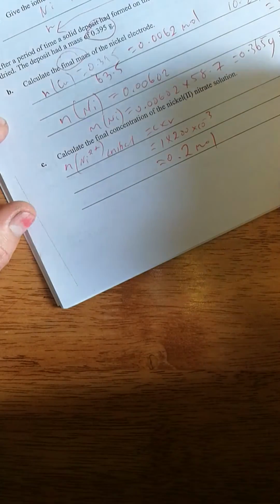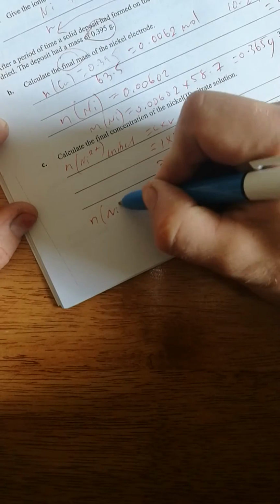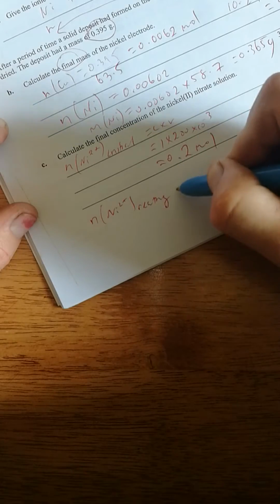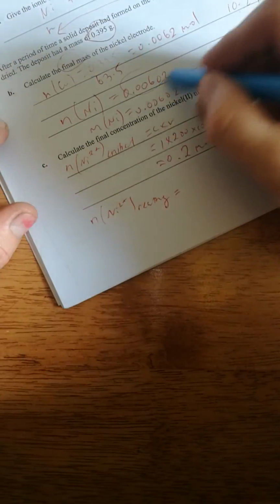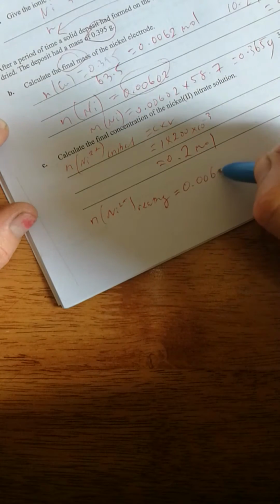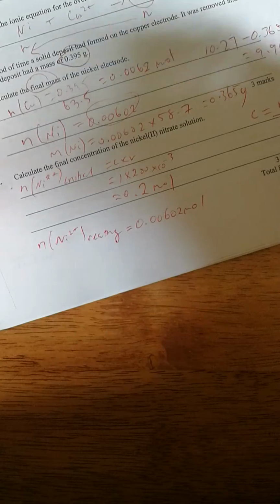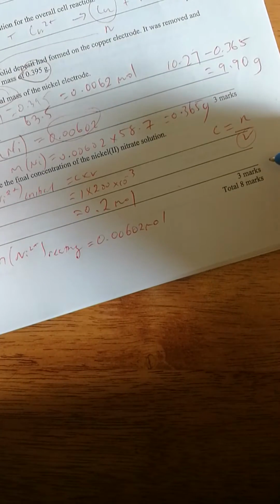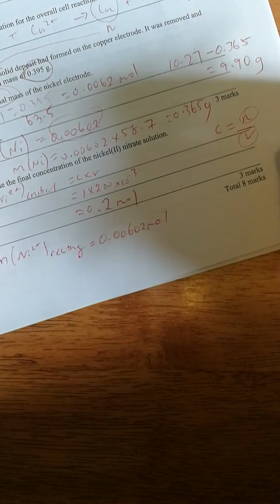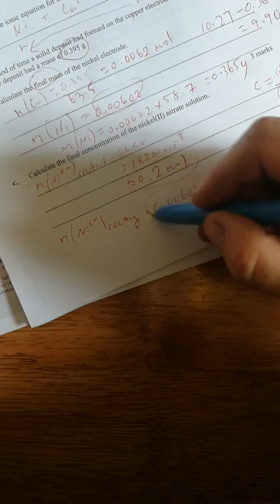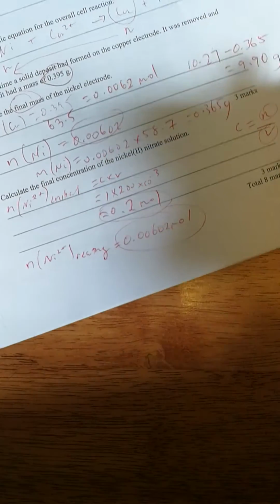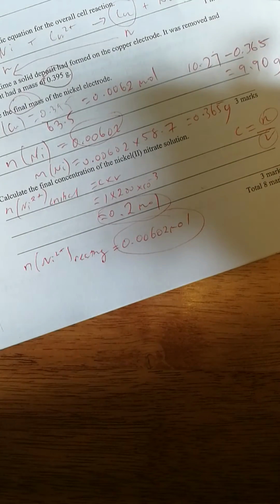Then we've got to work out what number of moles of nickel reacts. The number of moles of nickel 2+ reacting equals, we had it up here, 0.00602 moles. Because to find the final concentration, it's going to be C equals n over V. V is the total volume of the solution, but the n will be the amount of moles of nickel that's in the solution. So remember, we've got to take the initial moles and add the moles that get oxidized from the nickel anode.